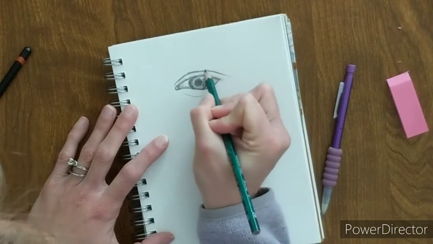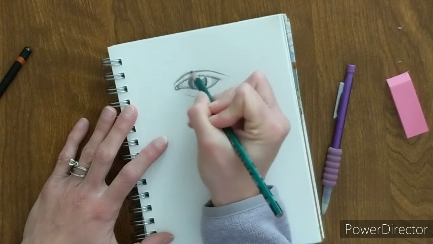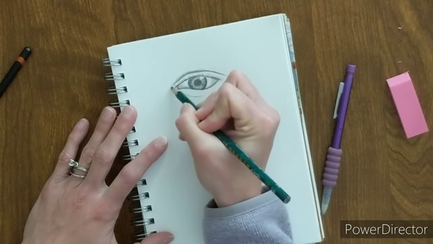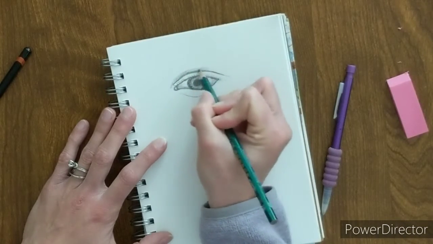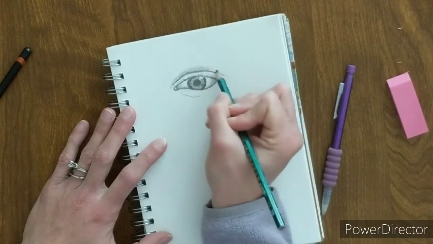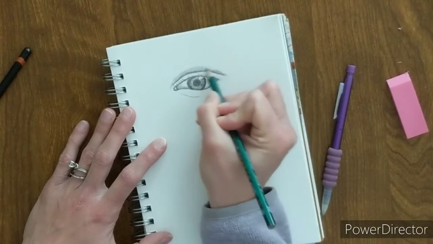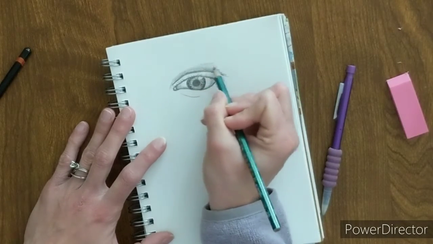I'm going to start to apply some value to the upper lid, and I'm going to just kind of crisp up that line and bring the value up. So it's going to fade as it gets further away from the eyelid.